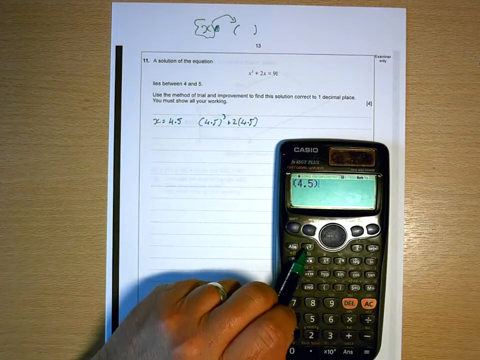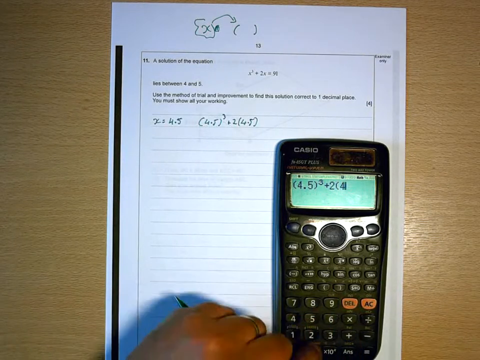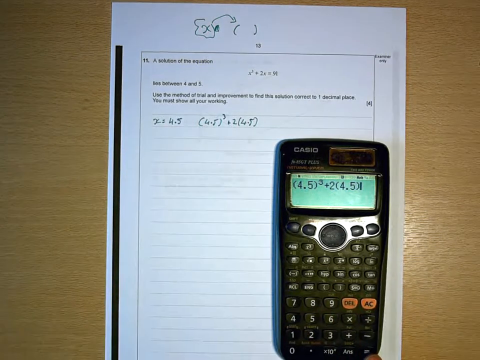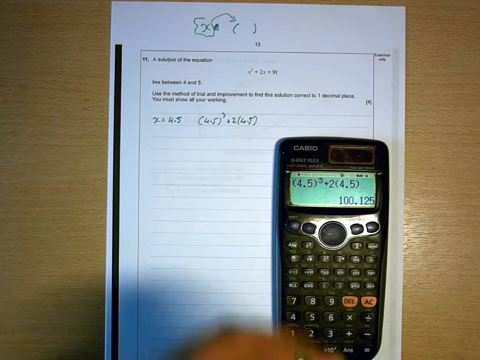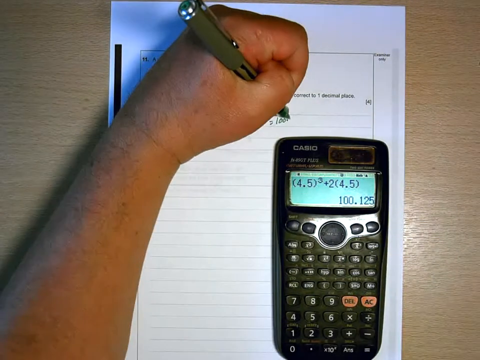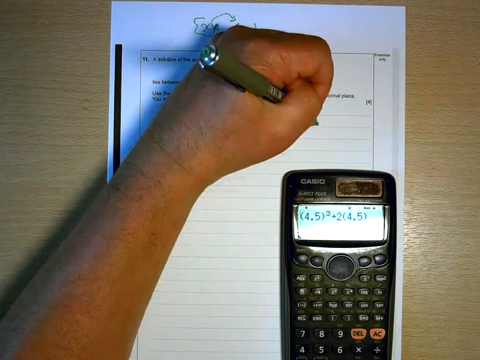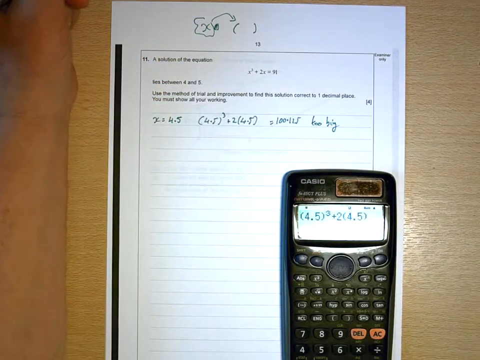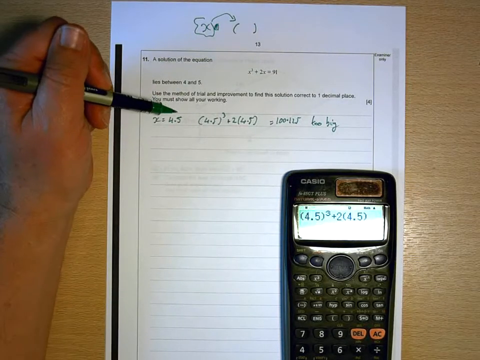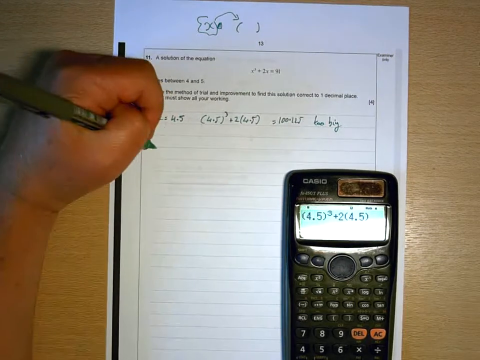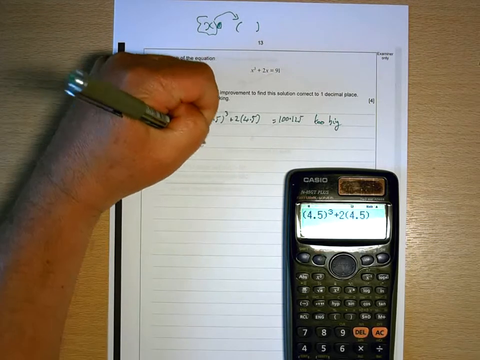You've got an x cubed button, it's there next to the abs, plus 2 bracket 4.5. Exactly as I've written it. 100.125. I'm looking for 91. That's too big. So that means now I can forget all about 4.6 and 4.7, because it's going to be between 4 and 4.5. So next I'll go for 4.3.